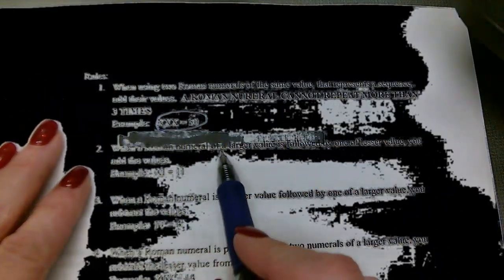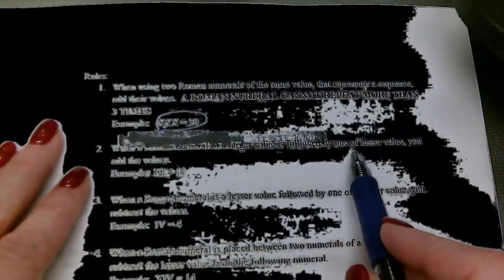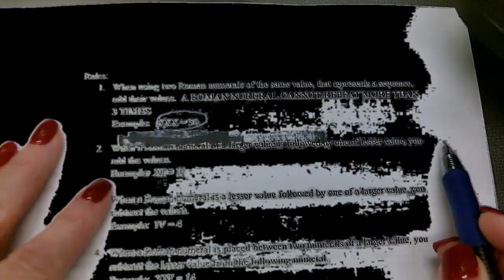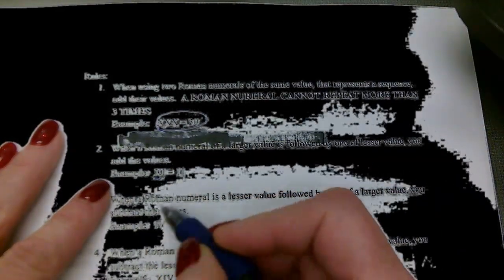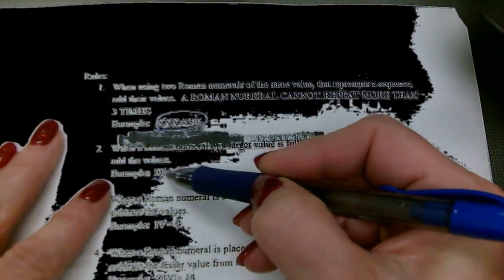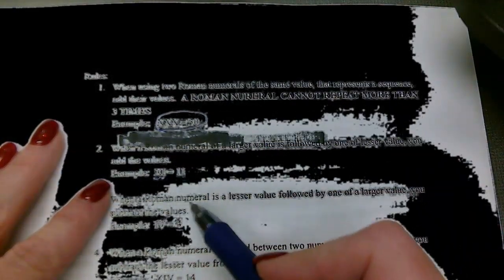When a Roman numeral of a larger value is followed by one of lesser value, you add the values. So here you have X, which represents 10, and I represents 1. Since it's 10 and 1, you're going to add those together, which makes it 11. Now here, when a Roman numeral of lesser value is followed by one of larger value, you subtract it.